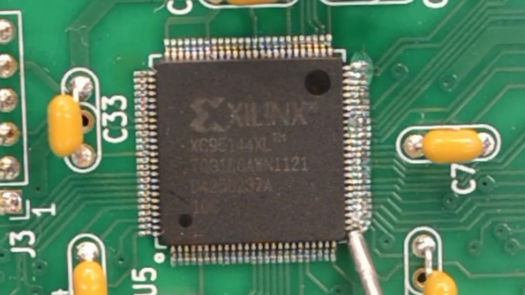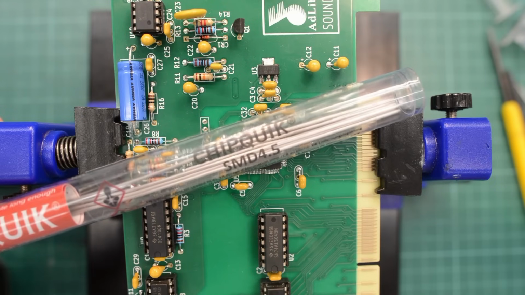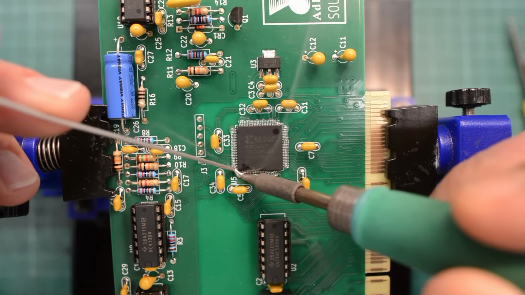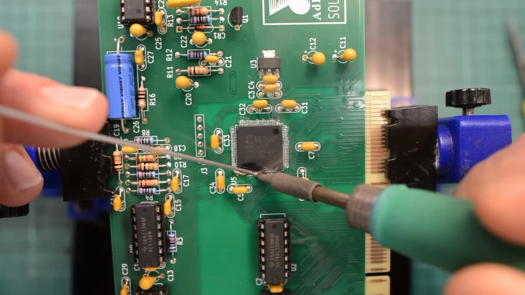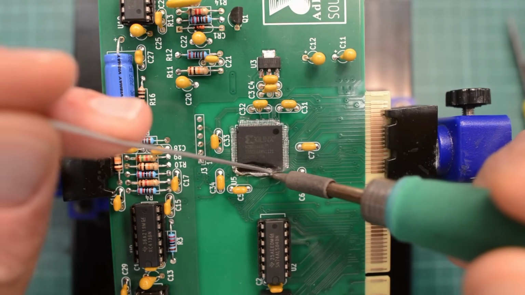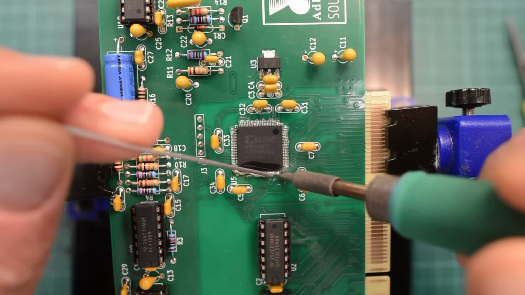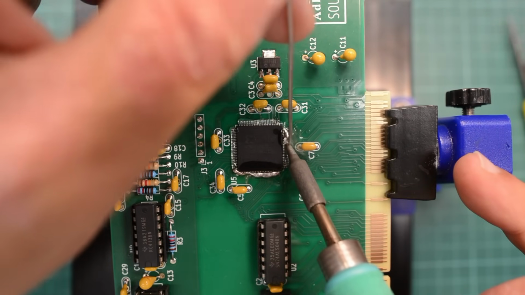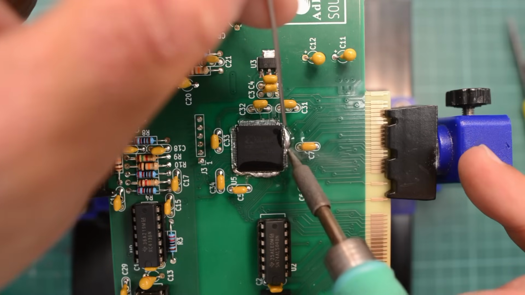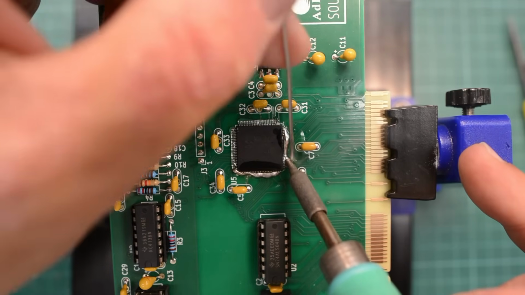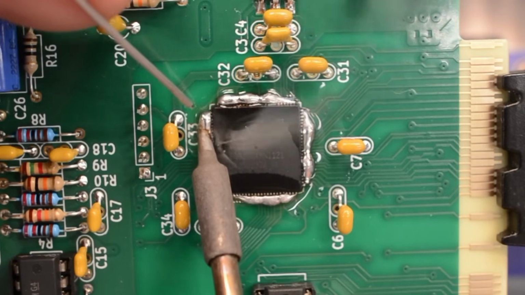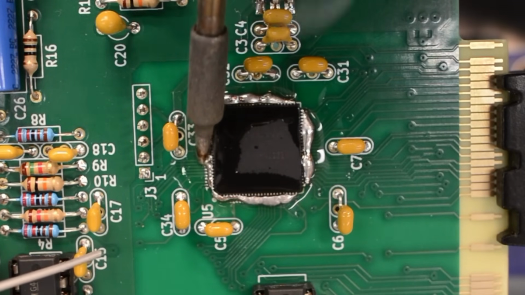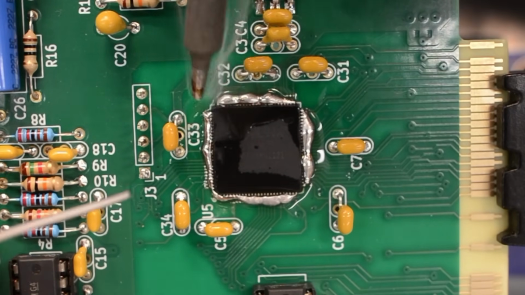I'll just add some flux. And then I'm going to use some Chip Quik SMD 4.5 to lower the temperature needed to remove the chip. This is not necessary, but it will make the removal much quicker. If you don't have Chip Quik, I found that just adding more solder will give you roughly the same result. So the way this stuff works is that it stays molten for much longer than regular solder, making the chip removal very quick and easy.